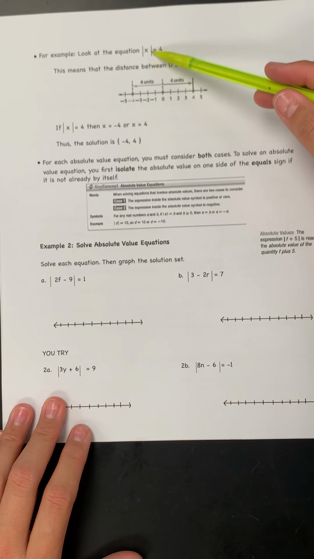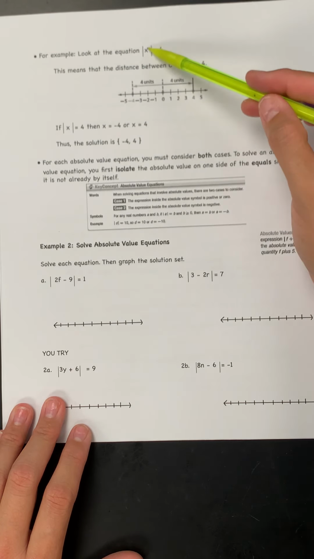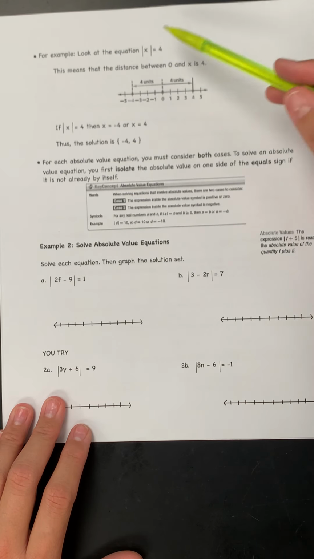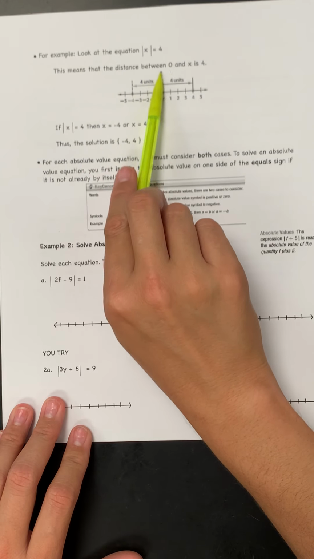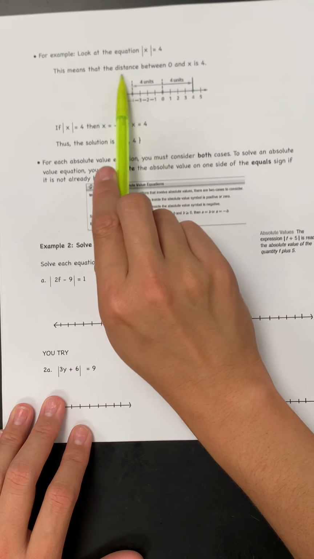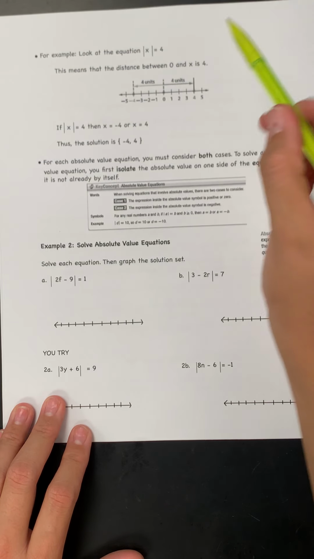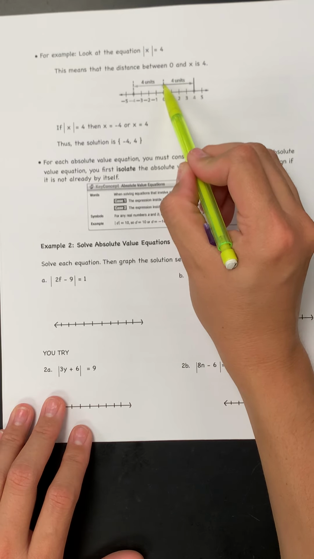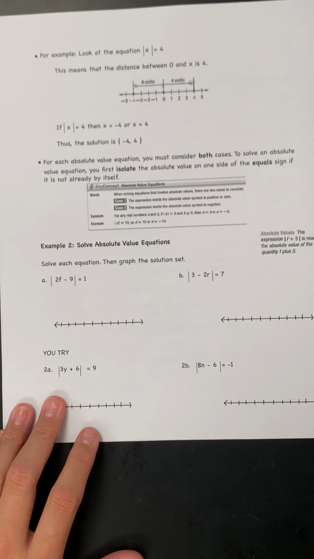If we have the equation, the absolute value of x equals 4, this is telling me that I'm trying to figure out what value I could plug in for x that would produce 4. So this means that the distance between 0 and x is 4, because absolute value, remember, is working with distance. If 0 is here, I can go 4 units to the right, or I could go 4 units to the left, because it's showing distance.